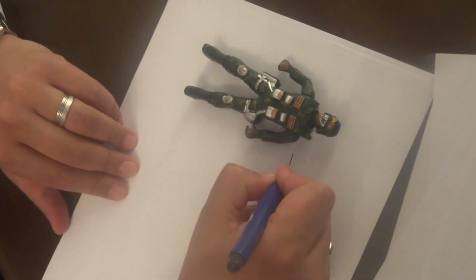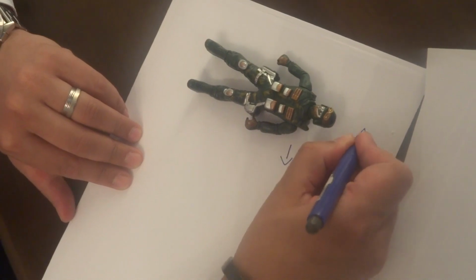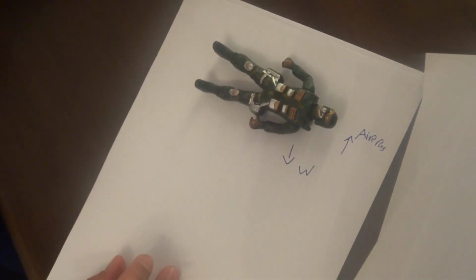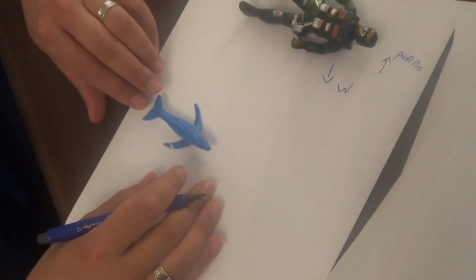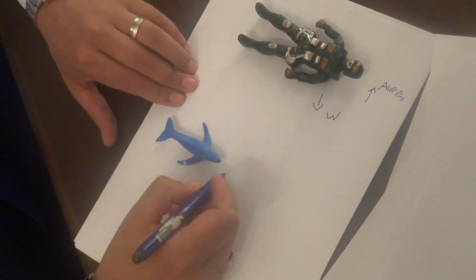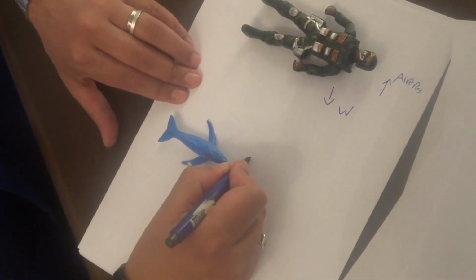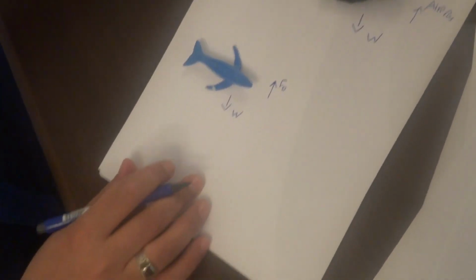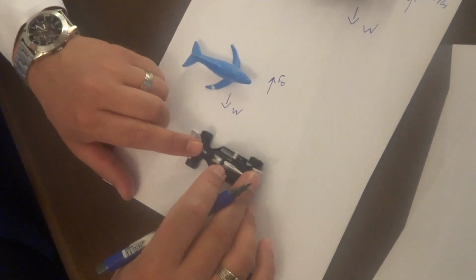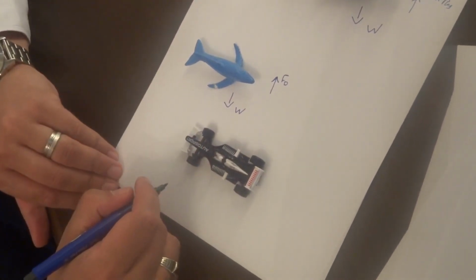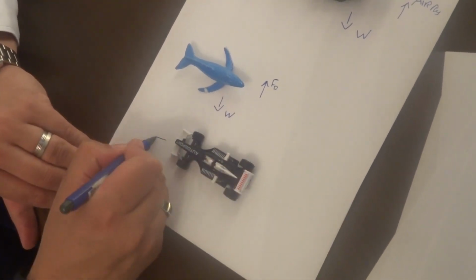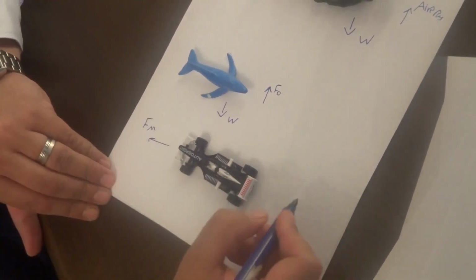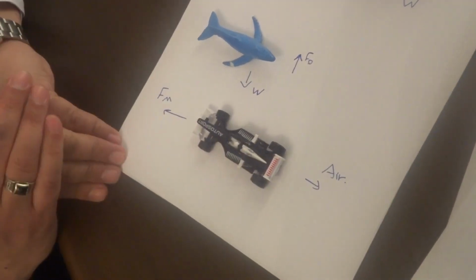The same concept can be applied for a skydiver, where the weight is downward and the air resistance is upward, or for a shark, if it moves up in the sea and there will be a drag force upward and its weight downward. The same concept can also be applied for a car moving horizontally, where the motor force is forward and the air resistance is backward.